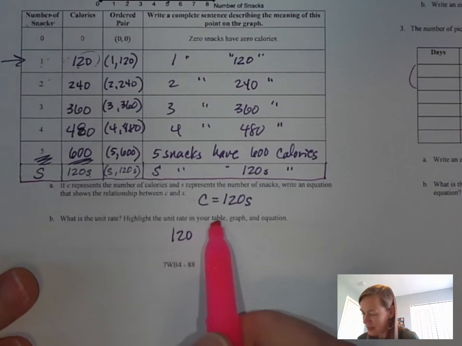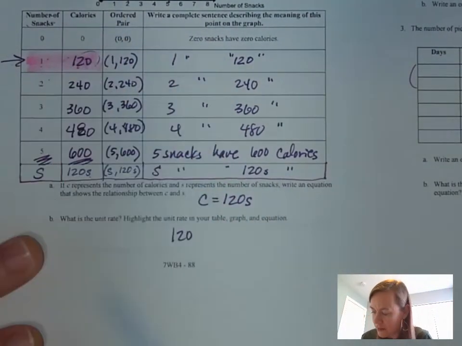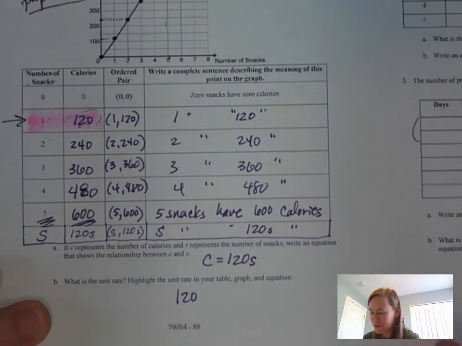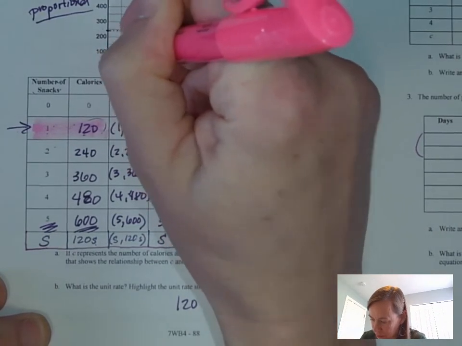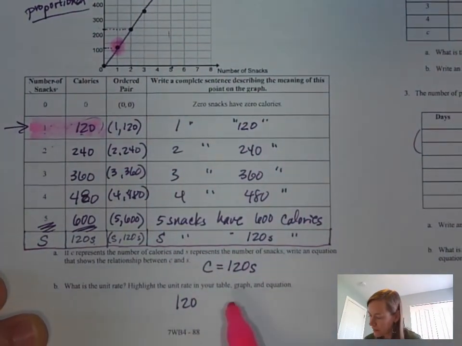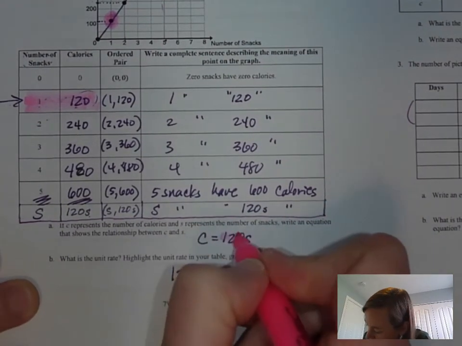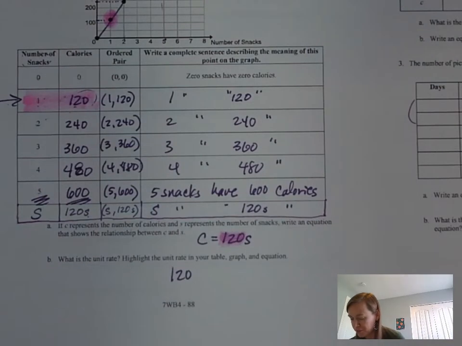Highlight the unit rate in your table. Okay, so that's going to be where x equals 1, right there. I think I need a new highlighter. Highlight it on your graph. Okay, 1 and 120, that's this right here, that dot. And highlight it in your equation. So in our equation, here's the 120 right there. I'm just going to highlight that. So we have completed part B. So that's it for question number 1.